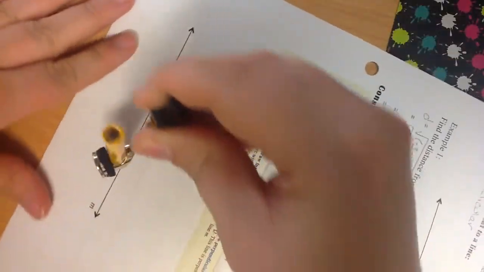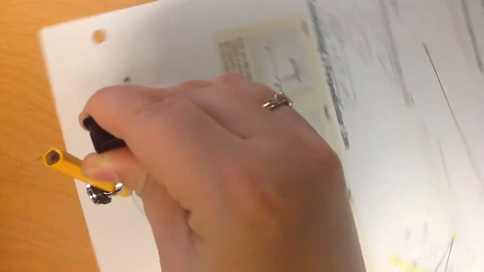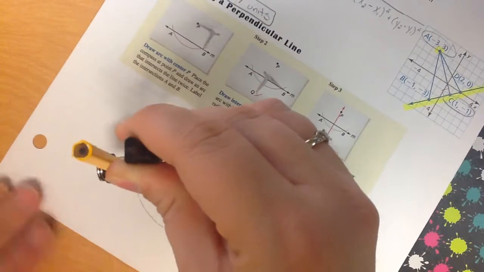I'm going to turn my paper sideways. I work better sideways. And I'm going to swing my paper. I actually don't move my hand. I just swing the paper. Okay.